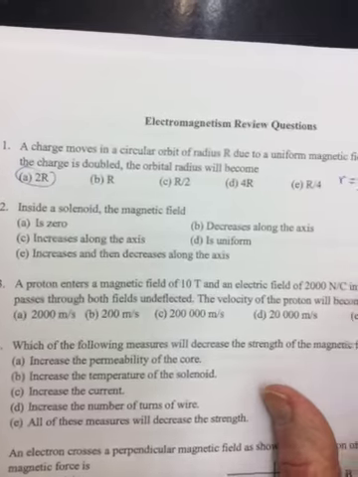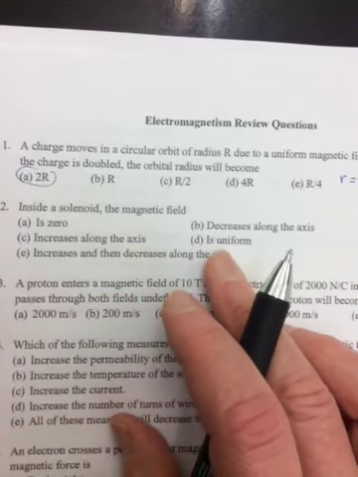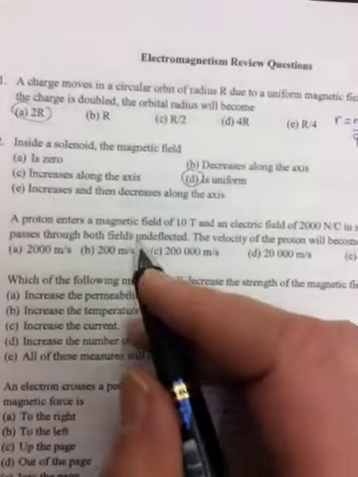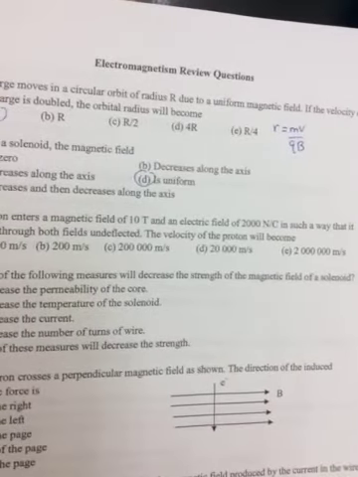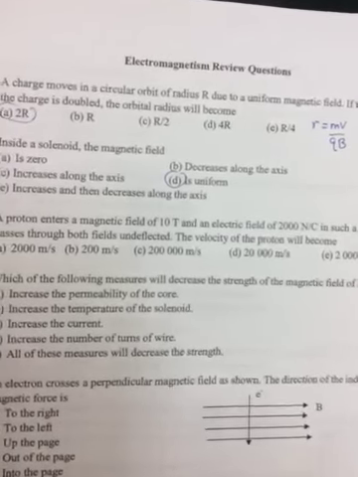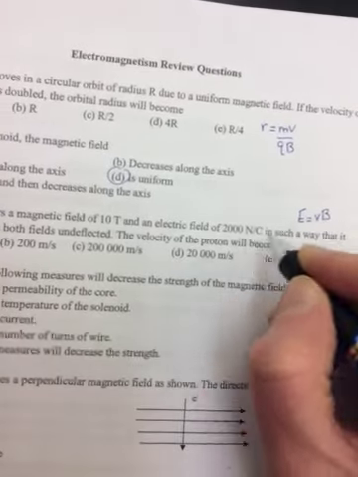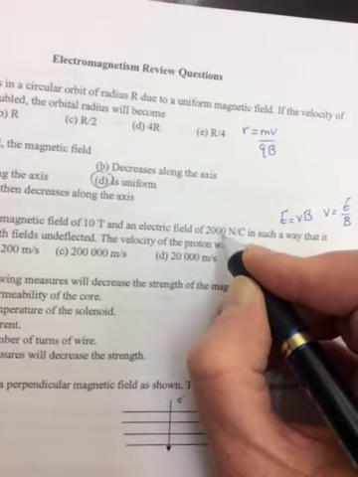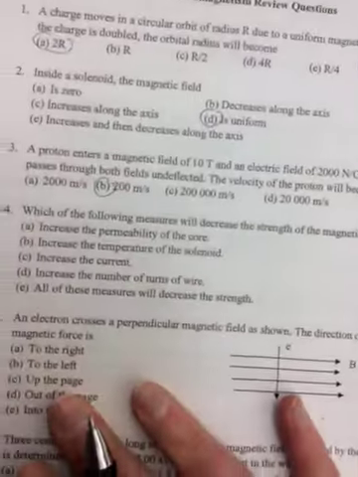Inside a solenoid, the magnetic field is definitely not zero, doesn't decrease, doesn't increase, increases and then decreases. No, it's uniform. A proton enters a magnetic field of 10 teslas, and the electric field is 2,000 newtons per coulomb in such a way that it passes through the field undeflected. So this is the equation E equals vB, and it wants to know what's the velocity. So v equals E over B. So 2,000 divided by 10 should give you about 200 meters per second.